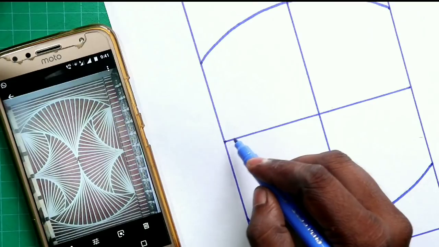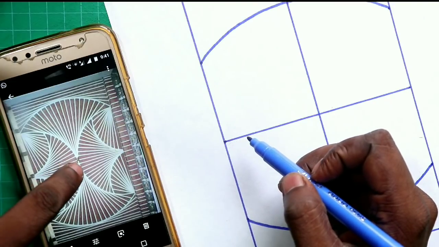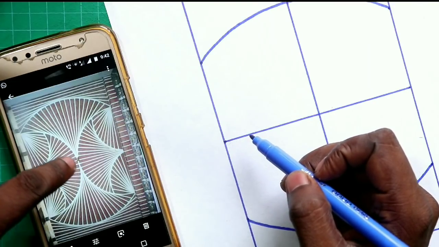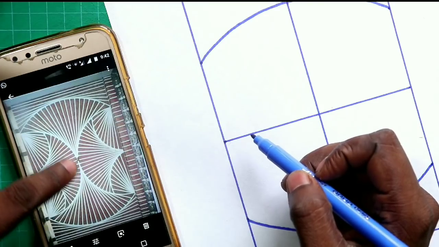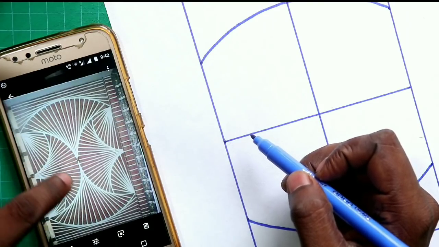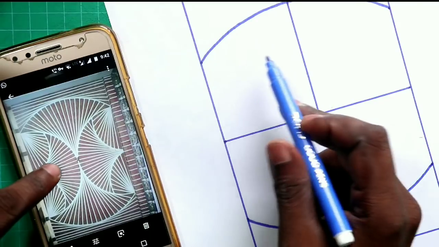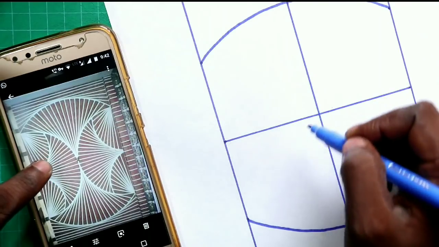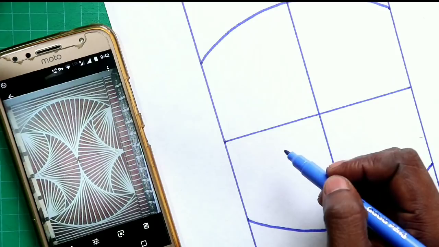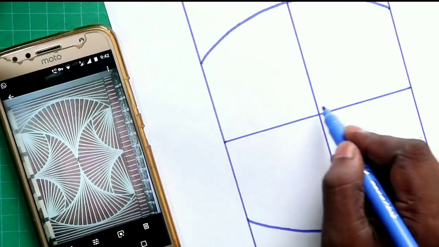If you want to take this line exactly, the same number of lines, then you have to divide first. So I am just casually doing. So let's see.